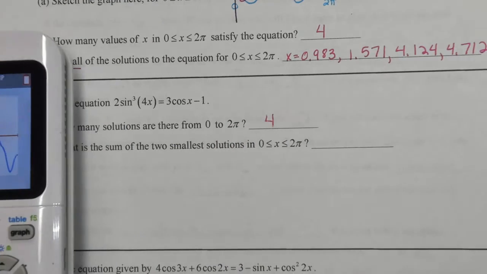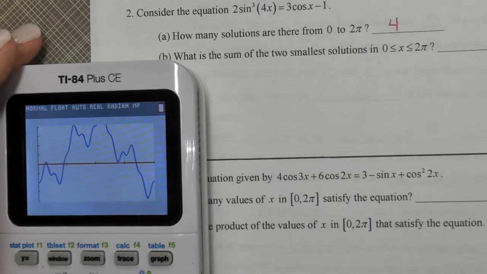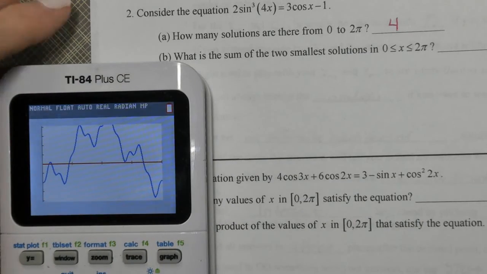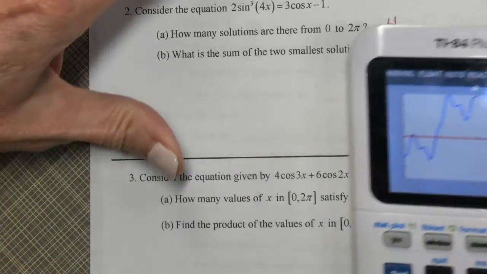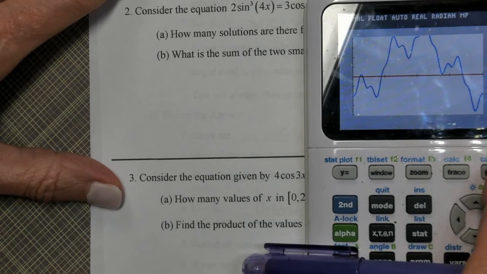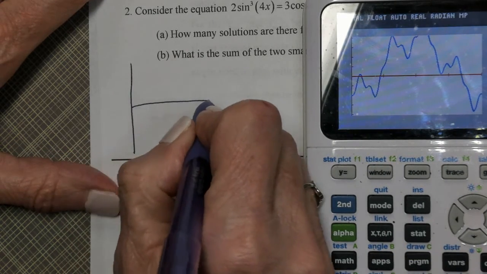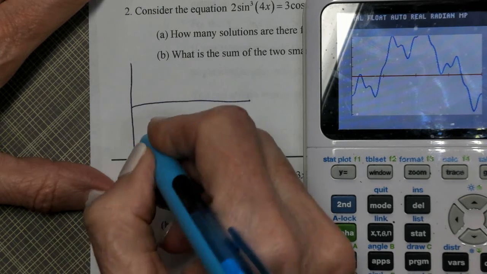And I'm just going to sketch this little graph down here just so I have something to look at and to write, for you to write your notes on. So I'm just going to sketch this. Alright, it goes up.